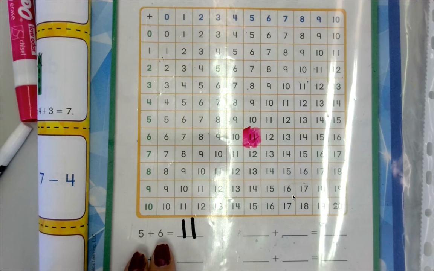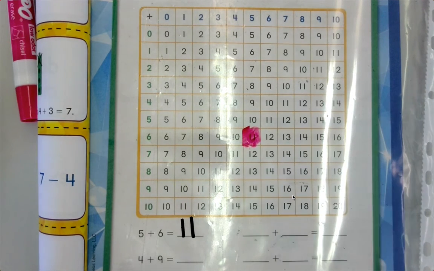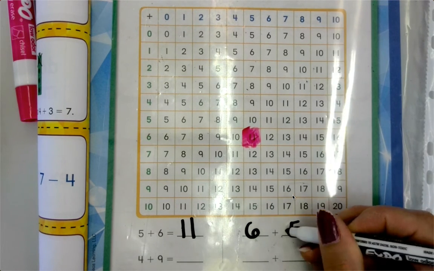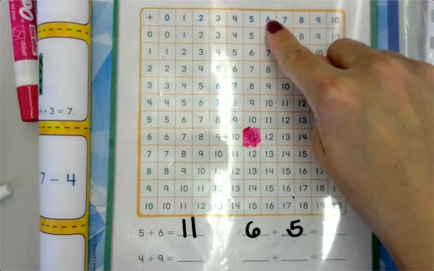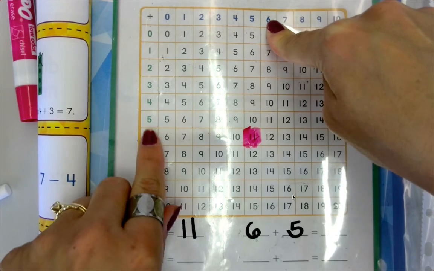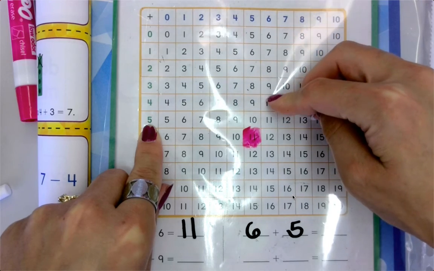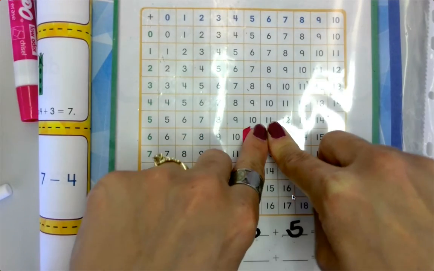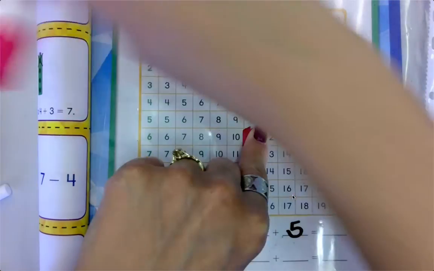Okay, now I'm going to flip those. So this says 5 plus 6. Let's go over here. Let's write 6 plus 5, okay? Now, I'm going to use this finger to go to 6, the right hand, and the other one to go to 5. I'm going to go down the column until I meet up with the other one, down the row, across, and I end on a square. I'm going to go ahead and color that in.